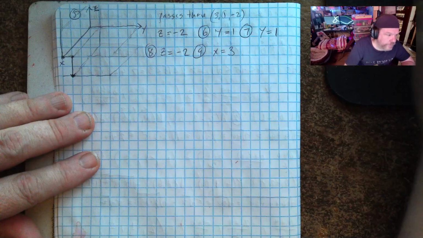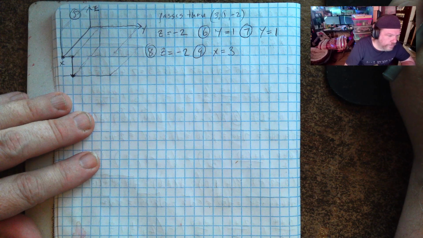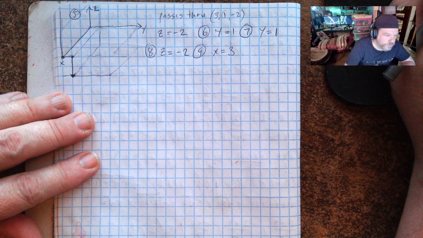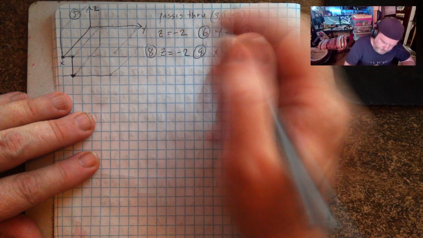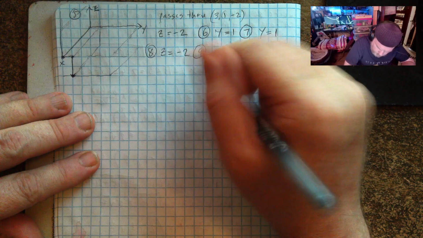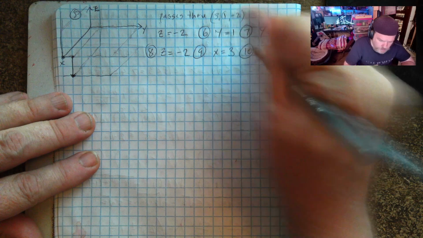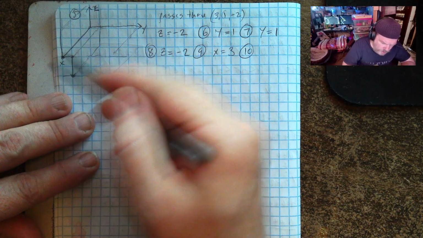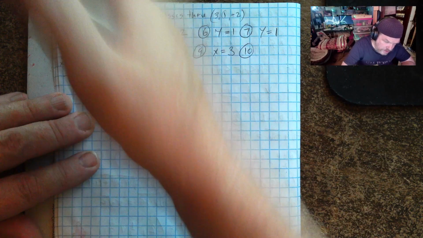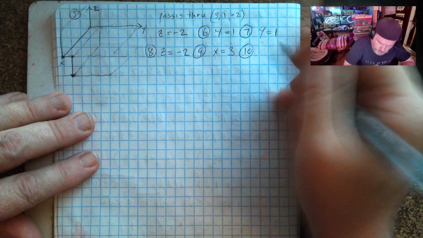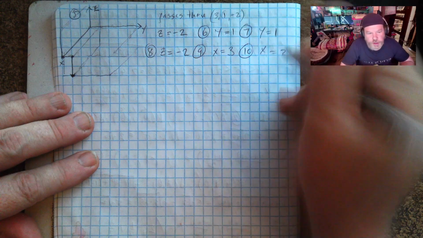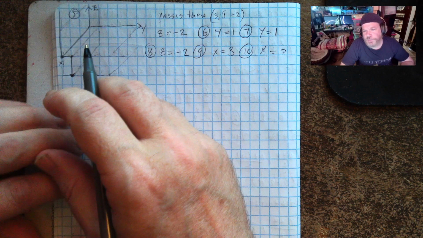And this one, perpendicular to the x-axis. All right, so here's the x-axis going along here. It passes through x equals 3. All right, it also must be x equals 3.